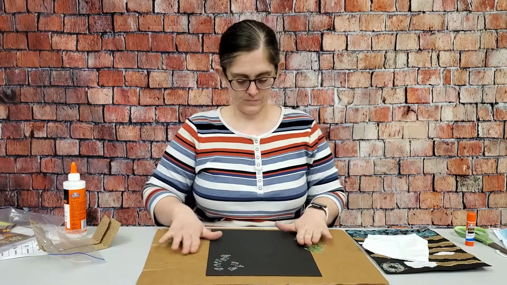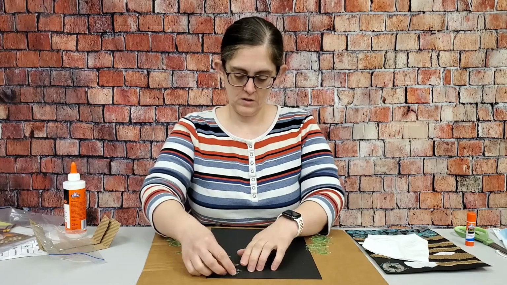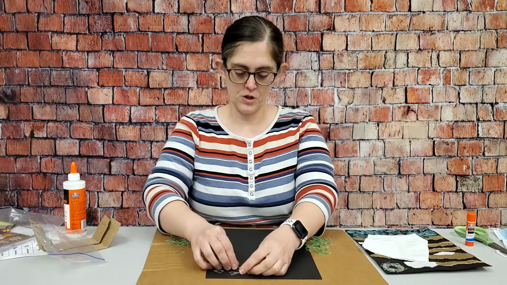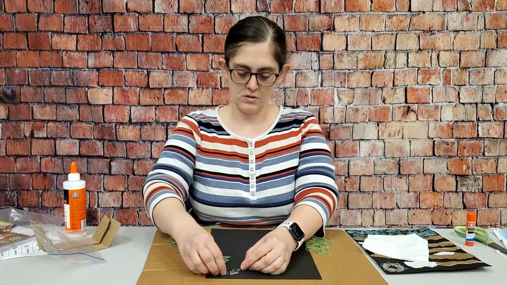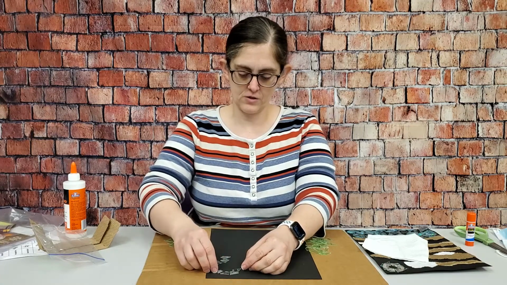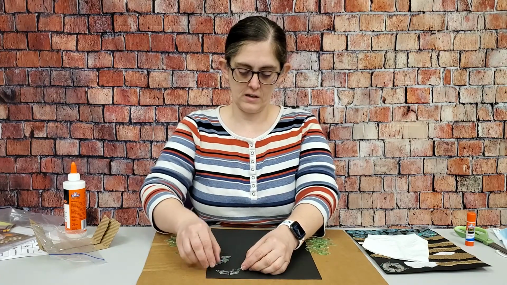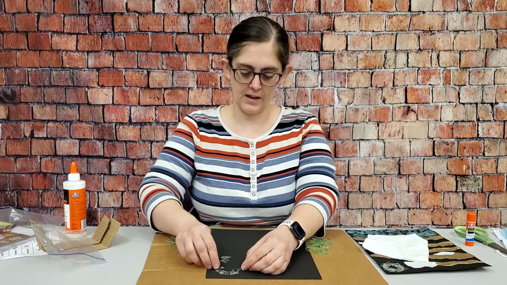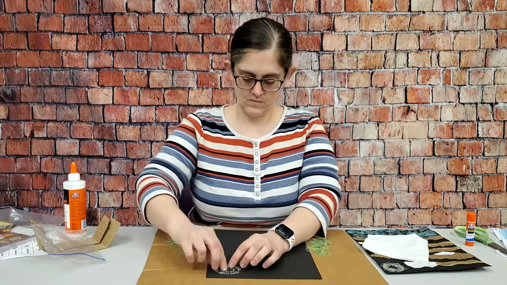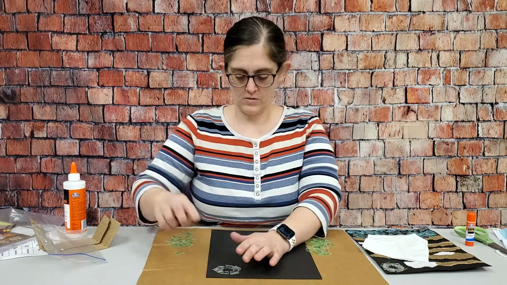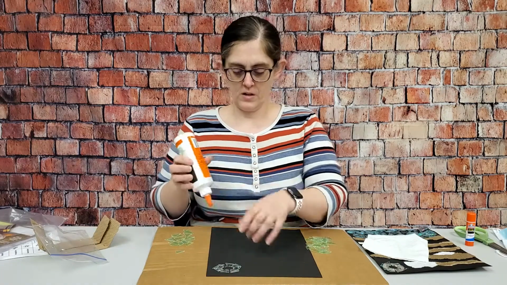Line those up, and I'm trying to do it so that they don't match, so that it creates an interesting design. I'm not trying to line it up like how it was cut. Okay, so let's just glue that down.